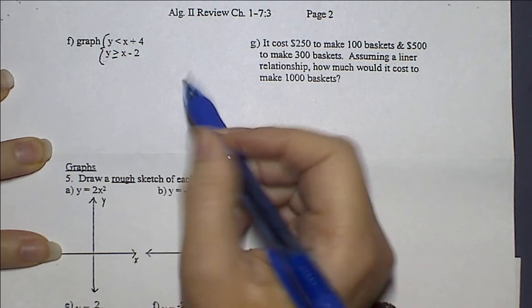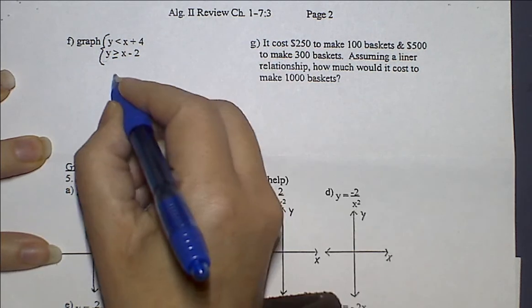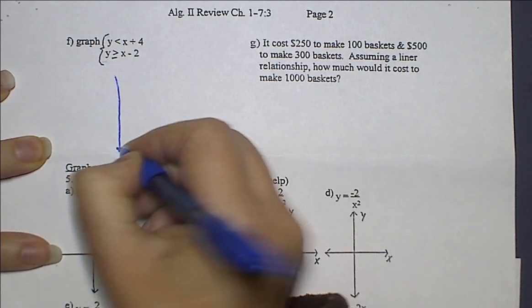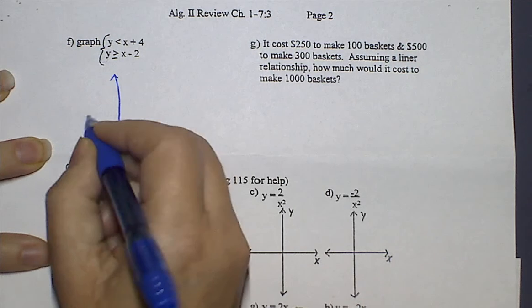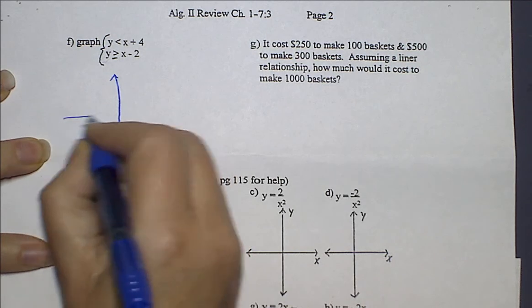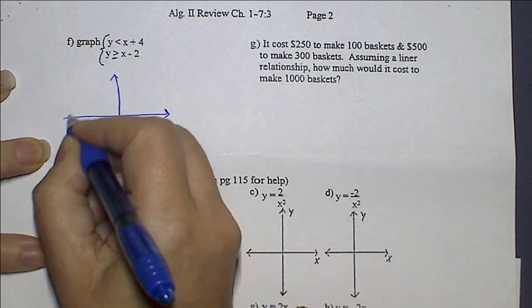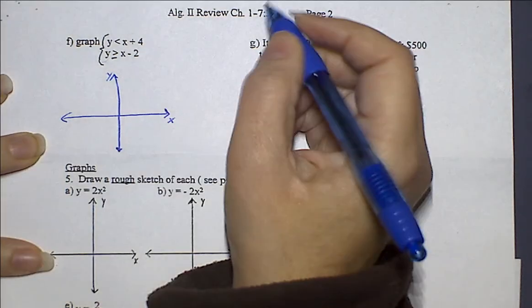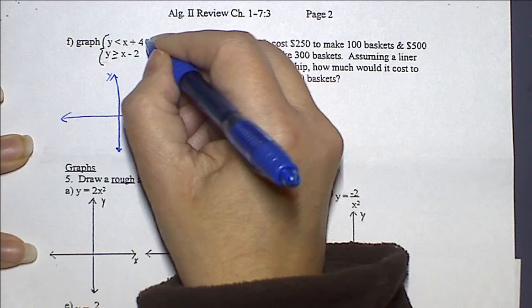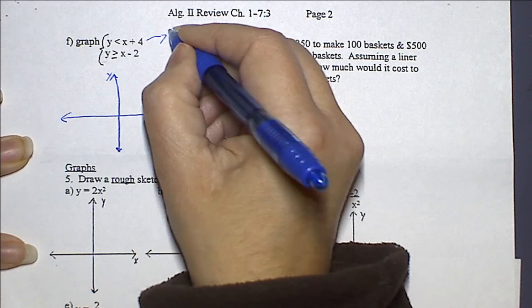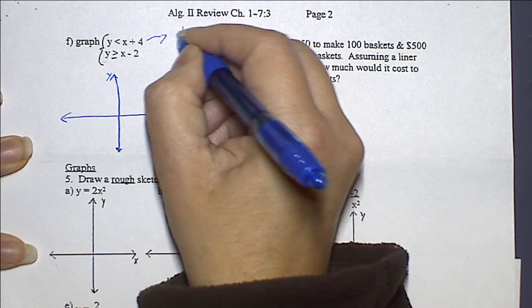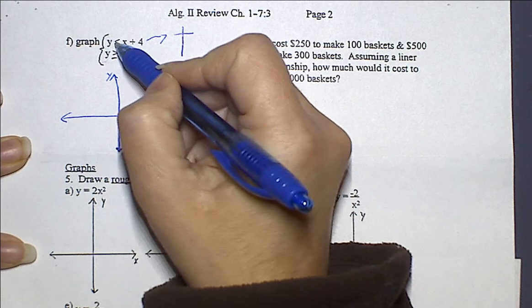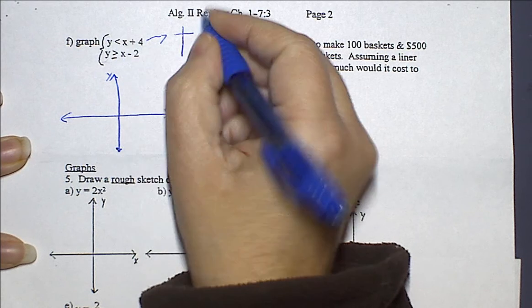So the first thing I'm going to do is draw my x and y axes. Remember, that's your x and this is your y. I'm going to label them. And then on the first one, I'm going to do a t-chart. And remember, when you're doing your t-chart, you're doing the boundary. So you're really doing the y equals x plus 4, right?